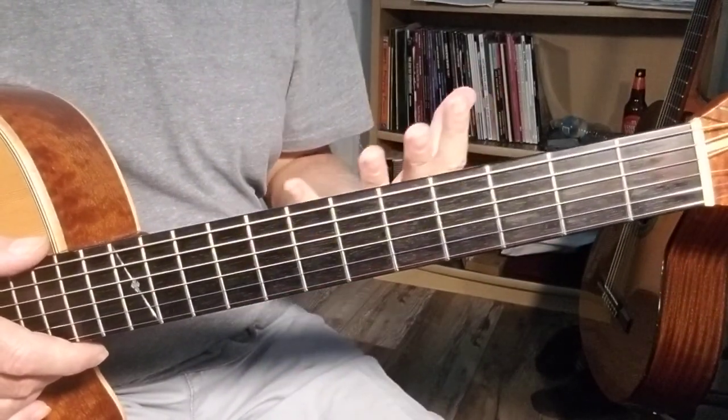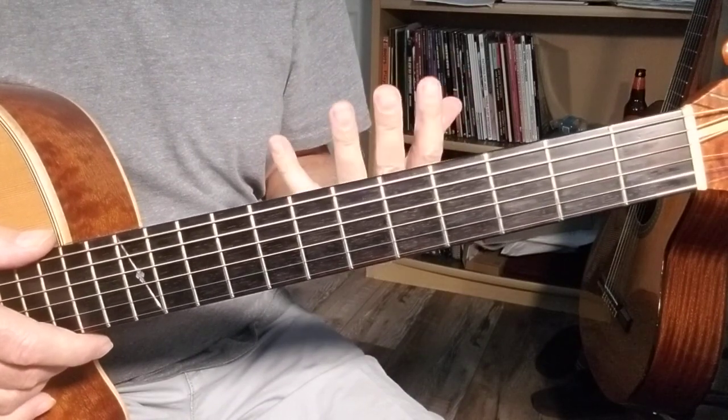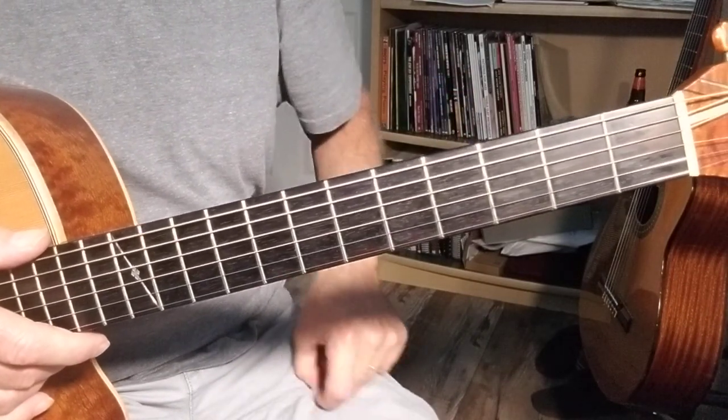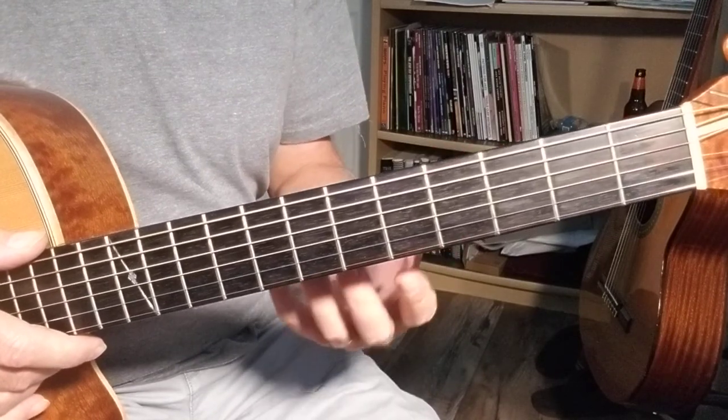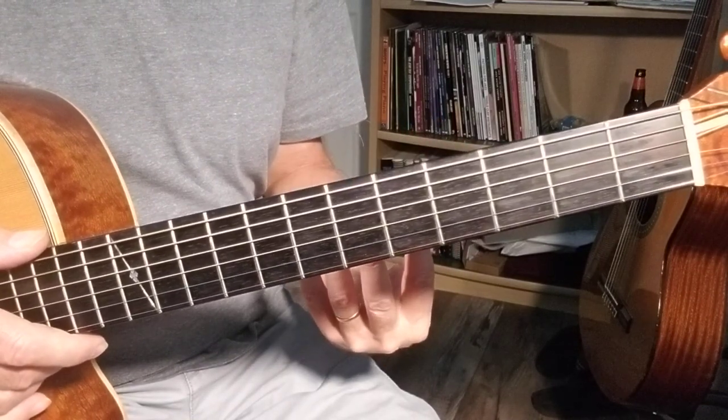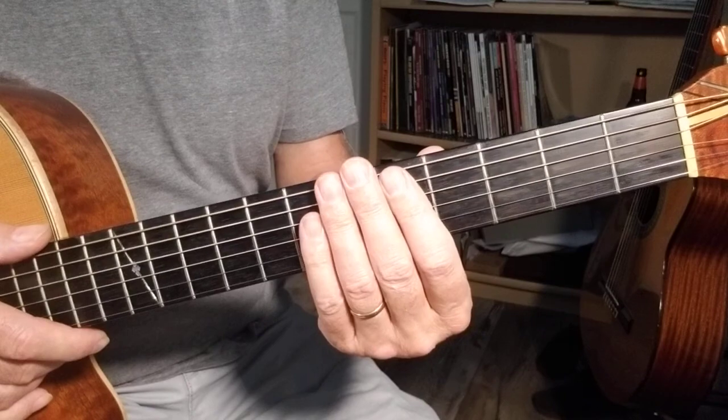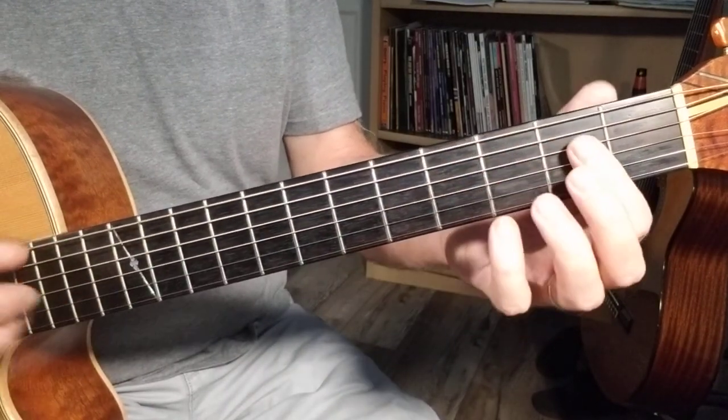Now you can use that to find your way around. The practical way to use the CAGED system is to be able to change to a chord, not only to be able to extend a chord.